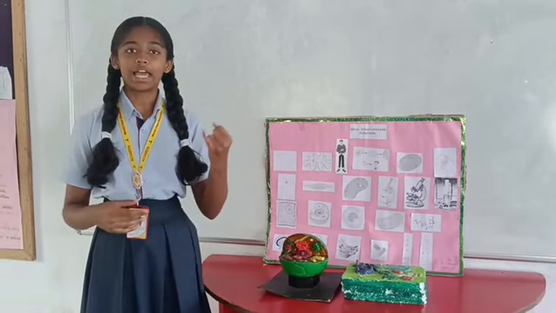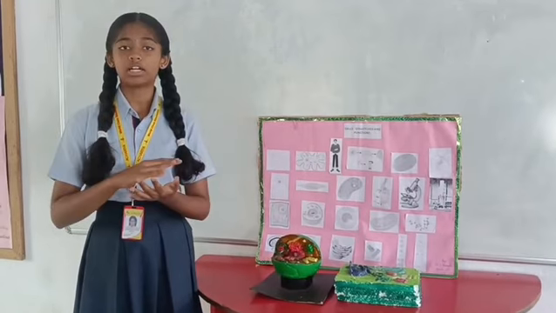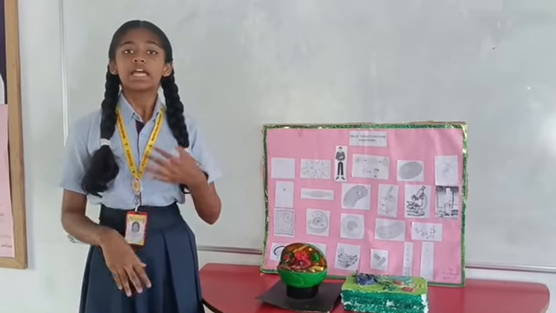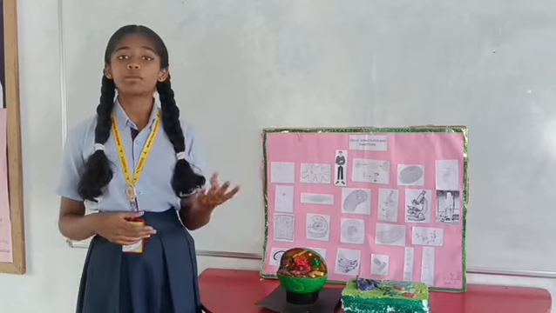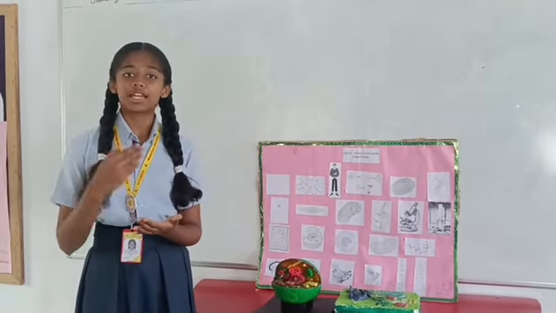The types of microscopes are light microscope, compound microscope, and electron microscope. Light microscopes have a simple glass lens and a source of light. They are used in exhibitions. Compound microscopes magnify 1000 to 1500 times. They are used in science laboratories.